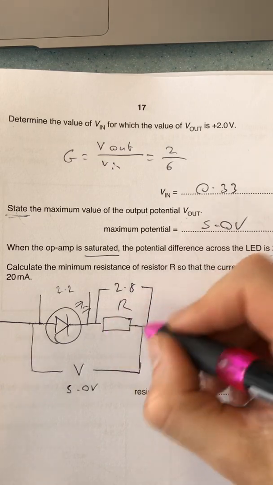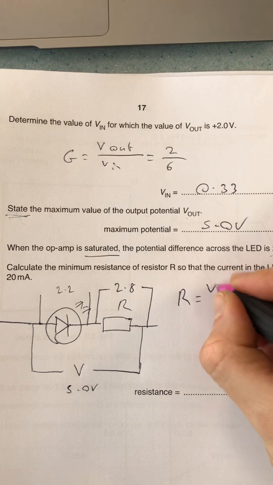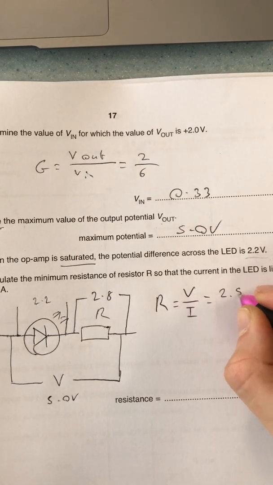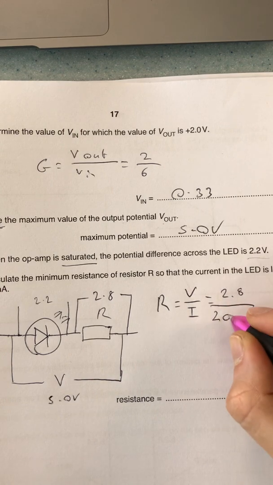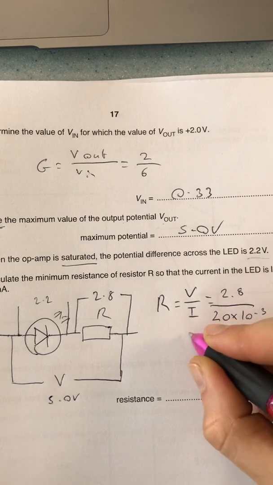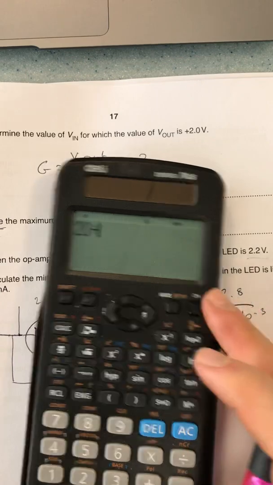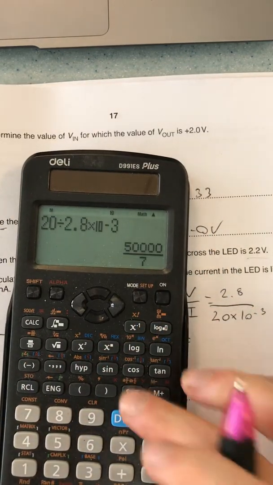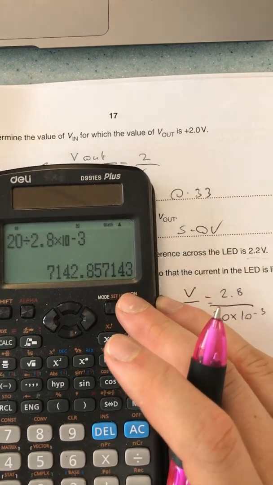Considering that, we need to find the resistance, and then we just very simply take that as R equals V divided by I. So we know our voltage 2.8, and we know our current 20 milliamps. Save yourselves a bit of time and messing about with decimal places, just 20 times 10 to the negative 3. And from that we get something quite big, divided by 2.8 times 10 to the negative 3, and we get 7,142. That seems quite big.